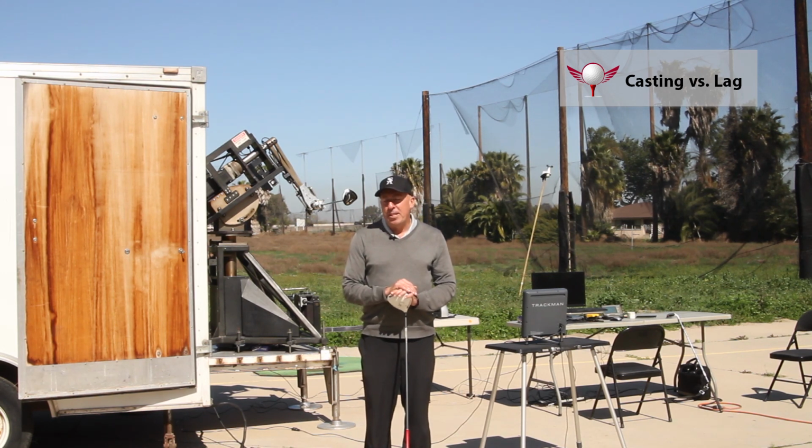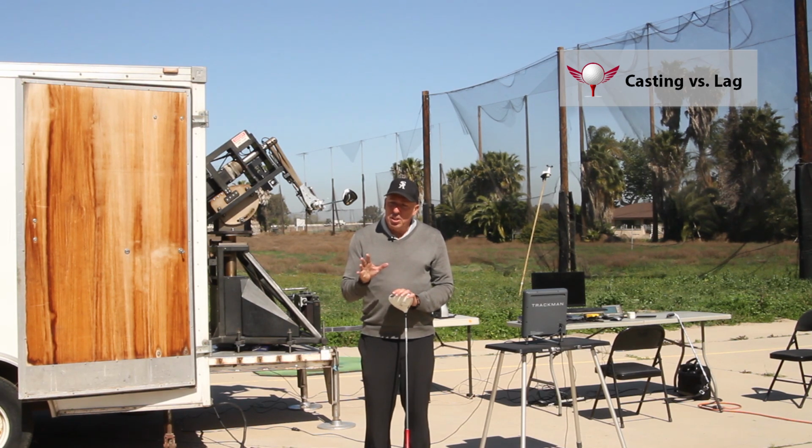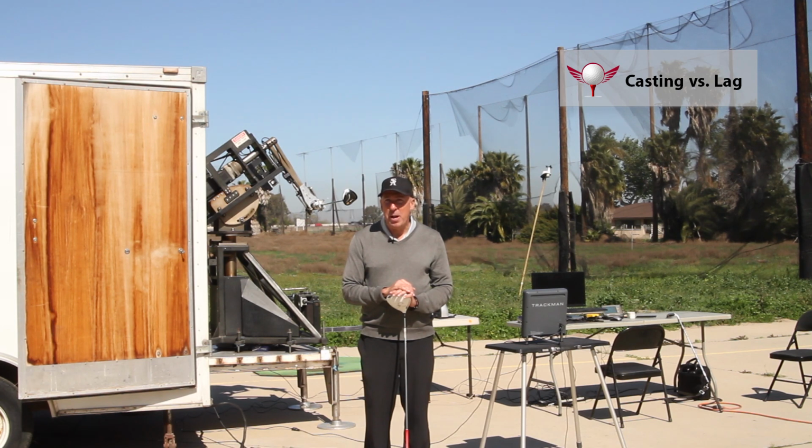You have the potential of just going from a casting swing to a lag swing of a 7-mile-an-hour increase in club head speed, which, based upon your velocity, let's say an average swing of 92 miles per hour, can gain you an additional 25 yards in distance just by changing that factor.